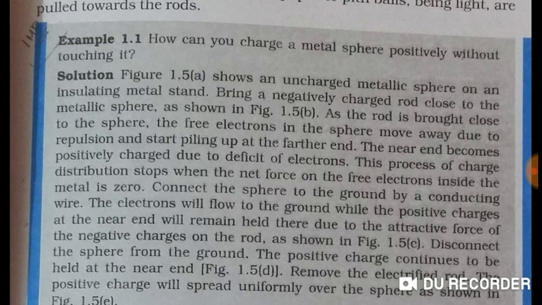The near end becomes positively charged due to deficit of electrons. This process of charge distribution stops when the net force on the free electrons inside the metal is 0.